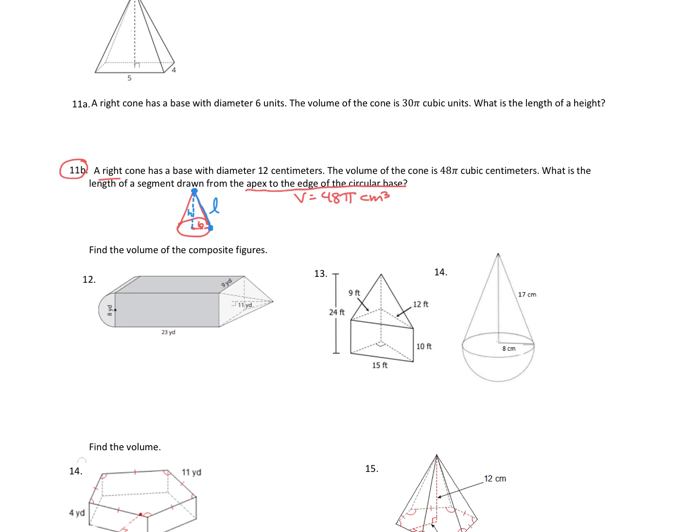Well, I could find the height using volume, because I'm just thinking out loud here. I know volume of a cone is 1/3 pi r squared h. So if I know my volume is 48 pi and I know my radius is 6, I could use my volume to find that h. Once I have h, I could use that h and that 6 to find my L. So it looks like this is going to be a 2-step process. Step 1 is to find my height, and step 2 will be to find the slant height.